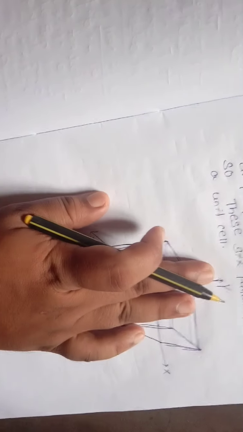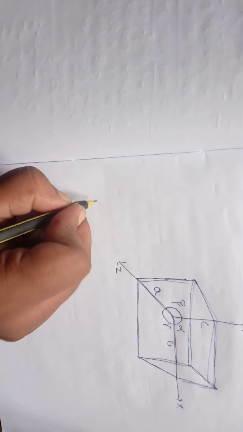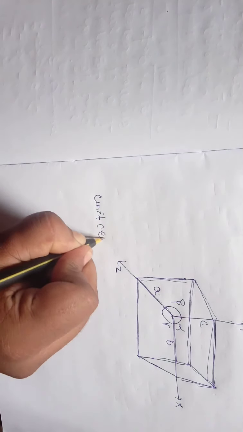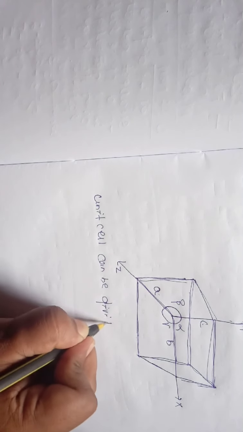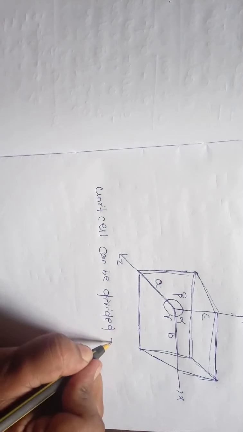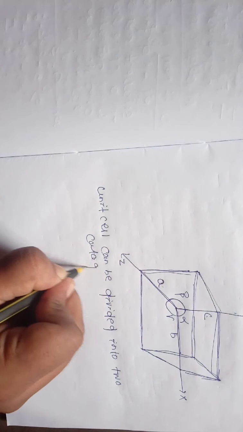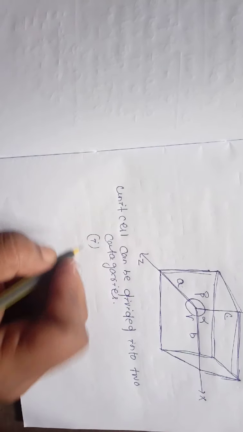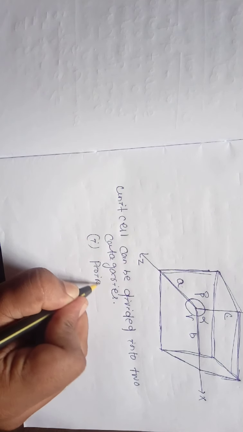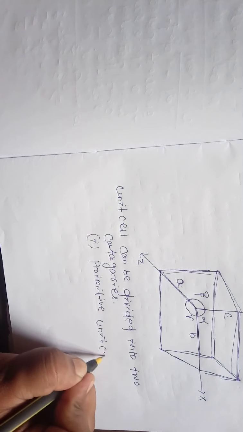And next, the unit cell can be divided into two categories. First one is primitive unit cell.